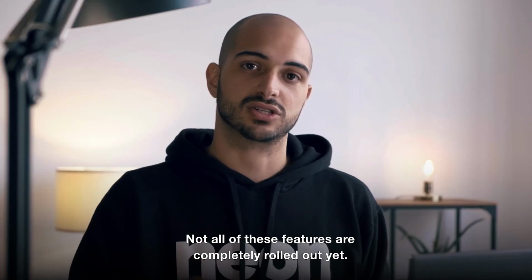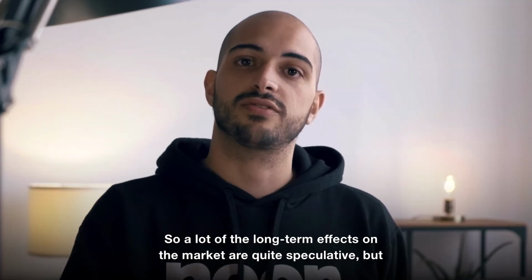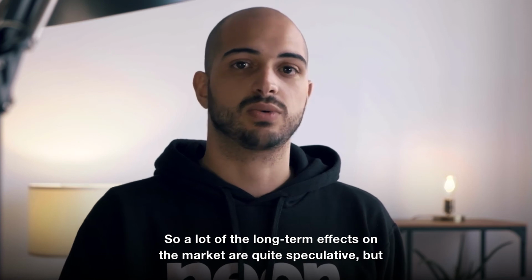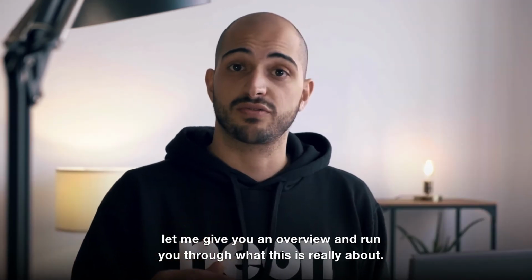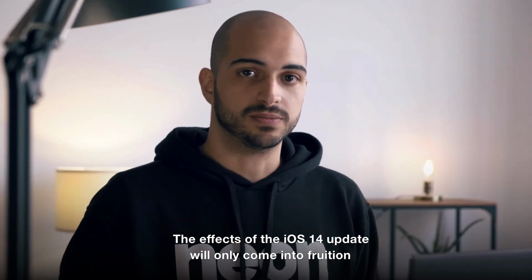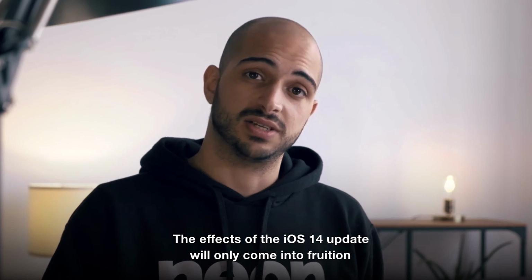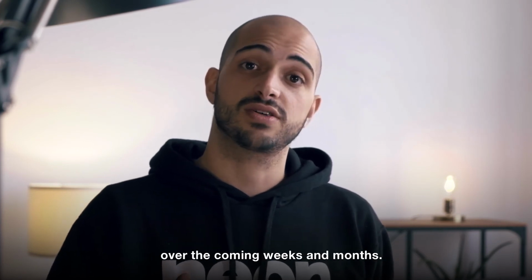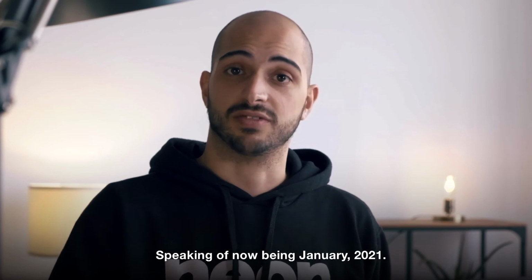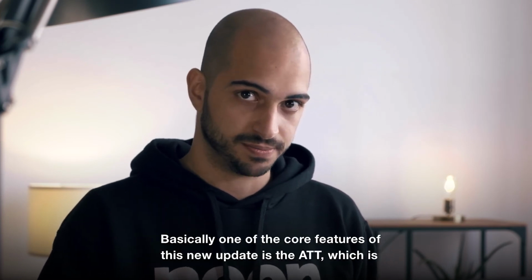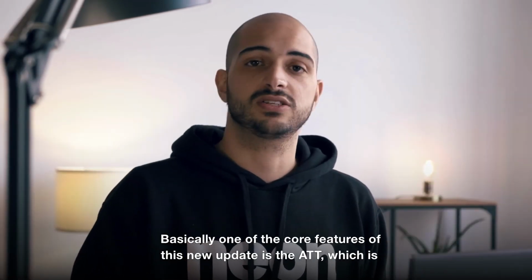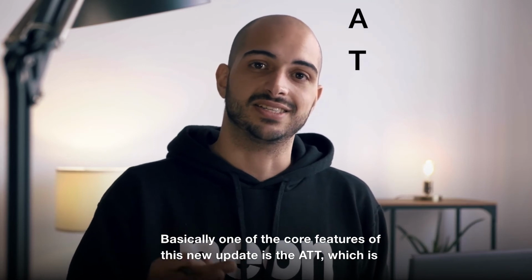Not all of these features are completely rolled out yet, so a lot of the long-term effects on the market are quite speculative, but let me give you an overview and run you through what this is really about. The effects of the iOS 14 update will only come into fruition over the coming weeks and months, speaking of now being January 2021.